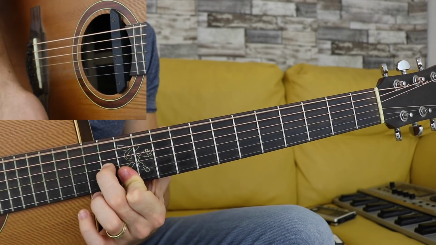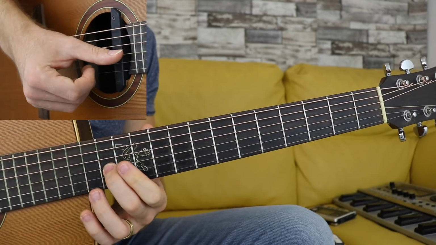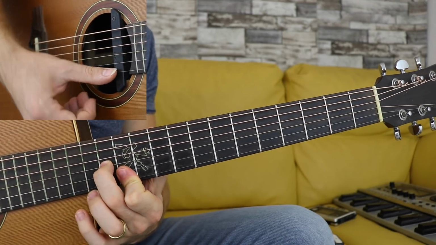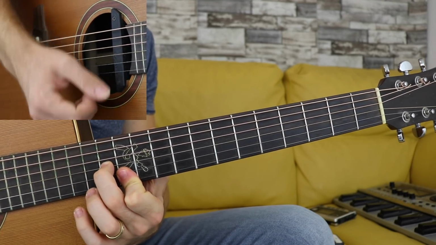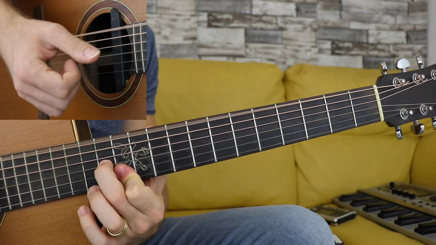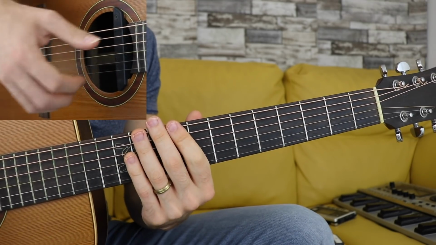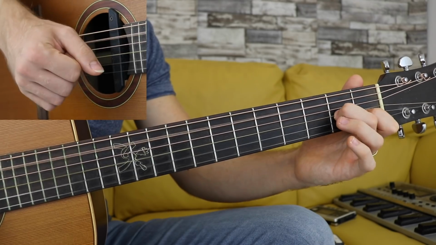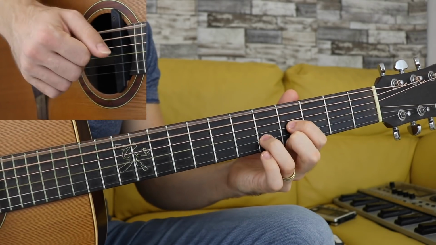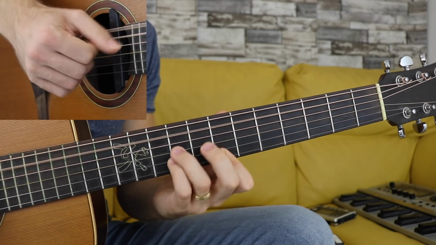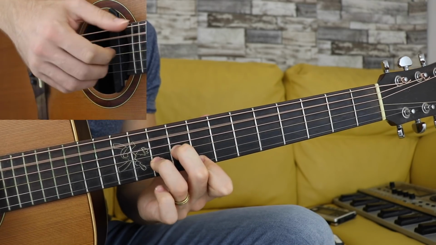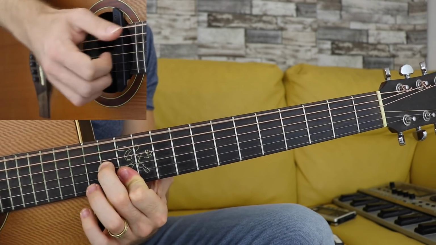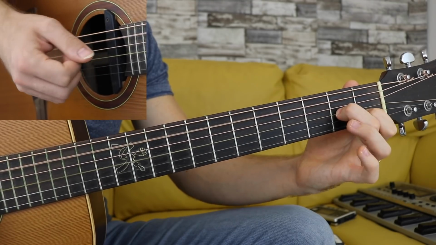Finish with the E major triad here, G string fret number 13, B string 11, 12, and E string 12. Okay, so that's the very first exercise to kind of get used to playing the chords.